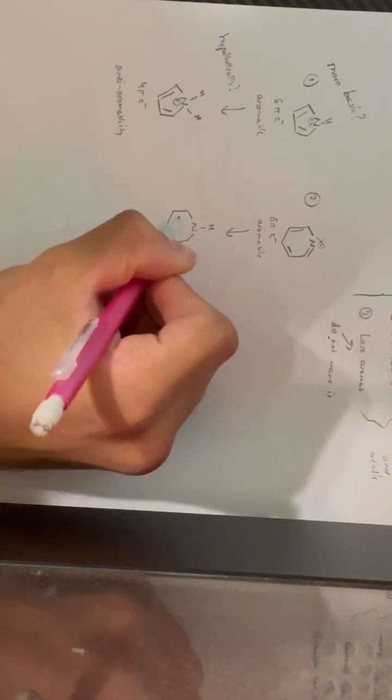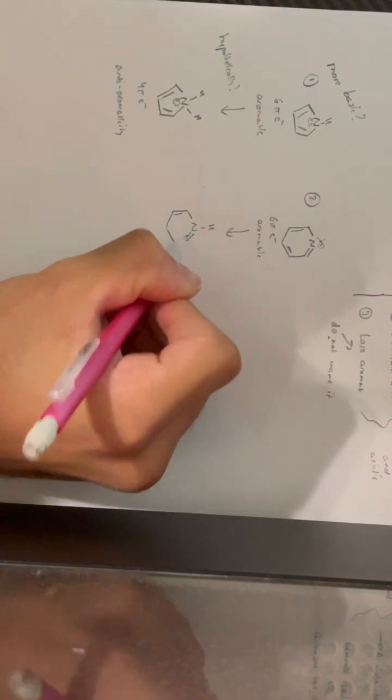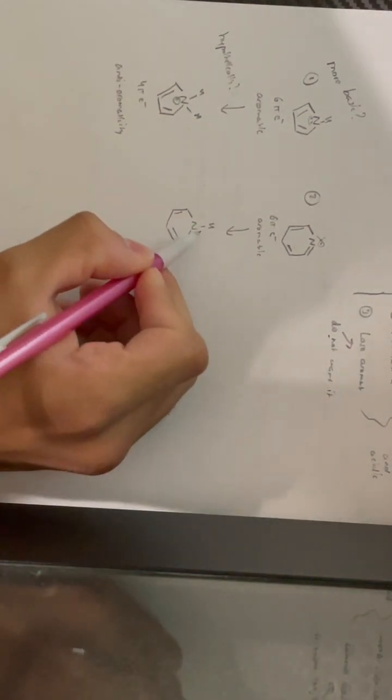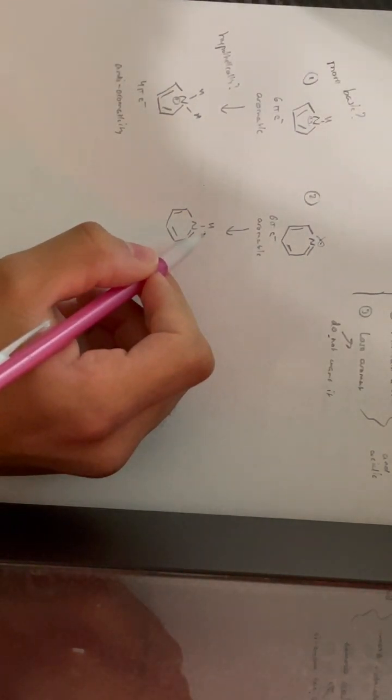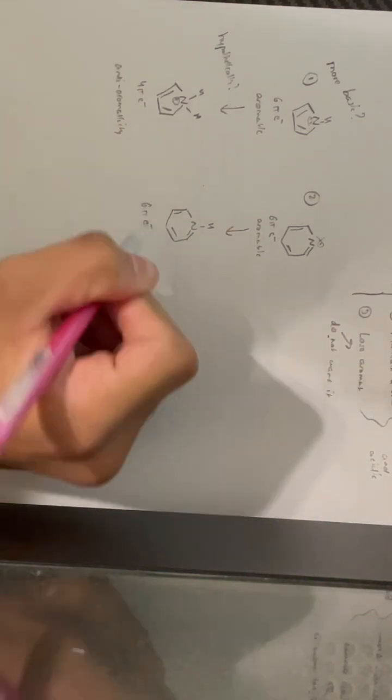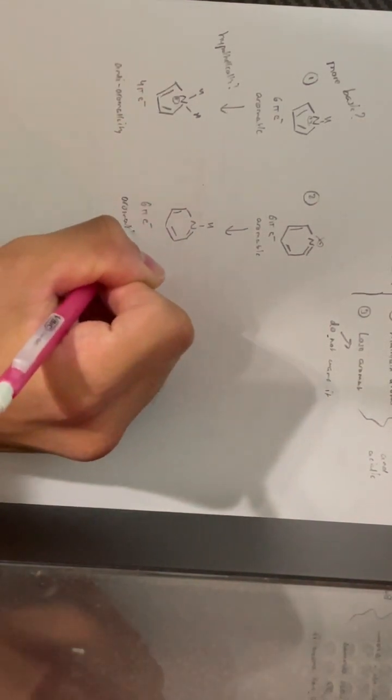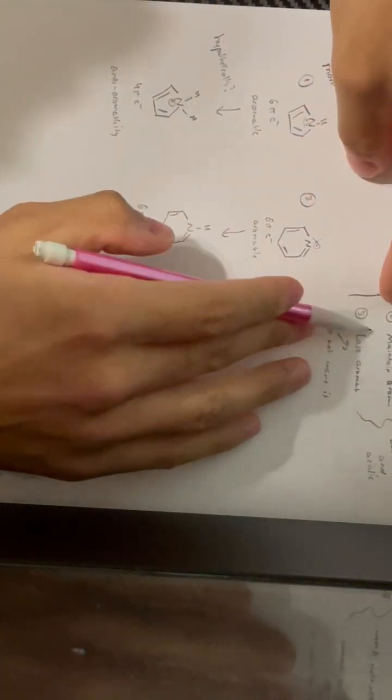Okay. Boom, and this guy stays here. So as you can see, the outside lone pair took on the hydrogen, and the outside lone pair we don't count anyway. So nothing happens to the aromaticity. It just stays the same. So aromatic still. Now, which one is more basic? The one that essentially either gained or maintained, right?